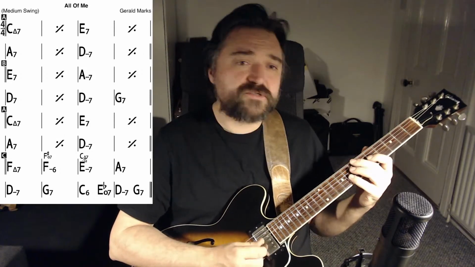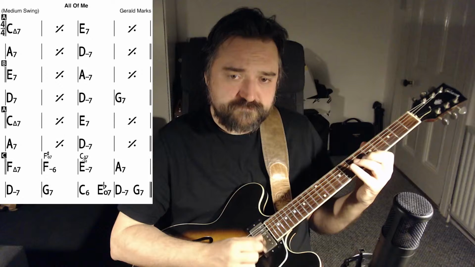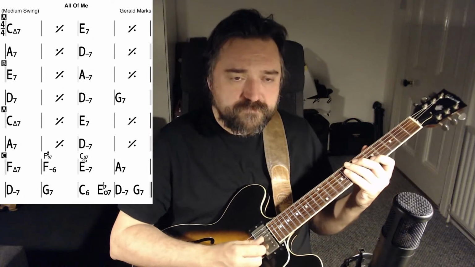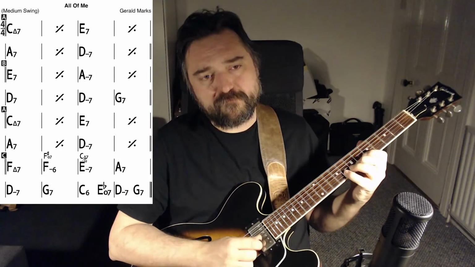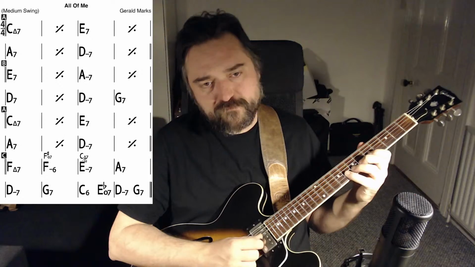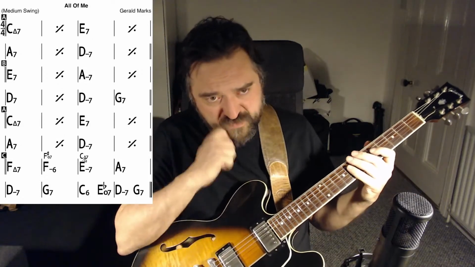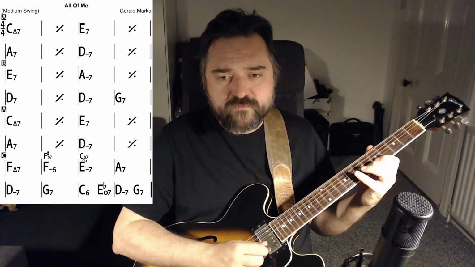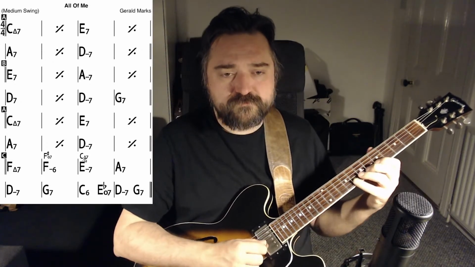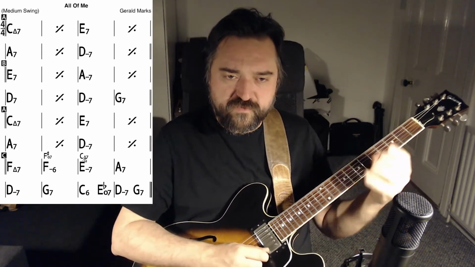Long notes, short notes. Different articulation, every note picked, for example. Now with hammer-ons.